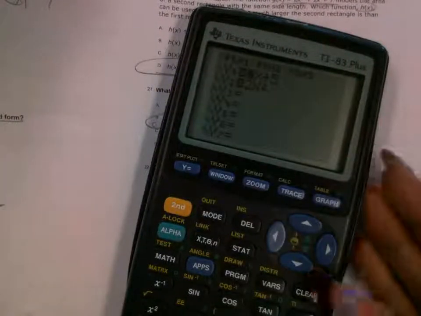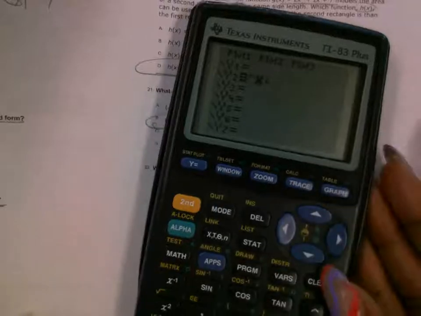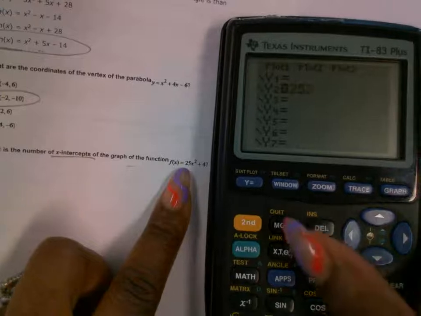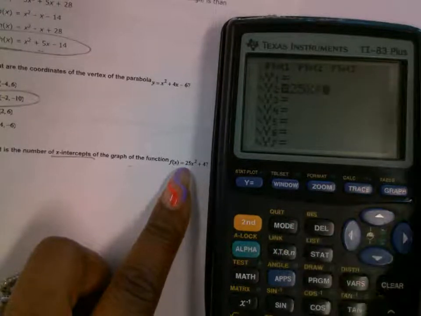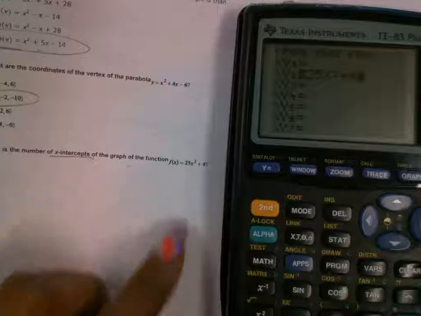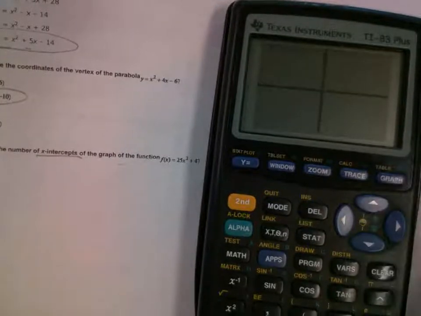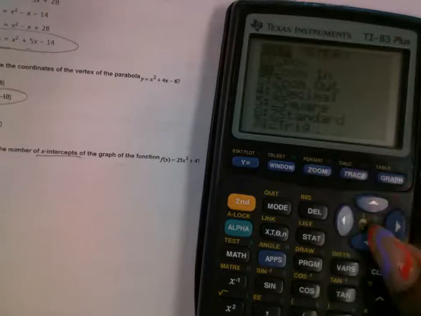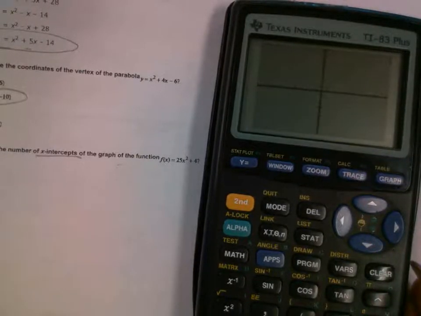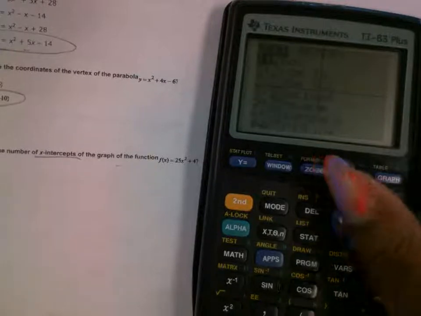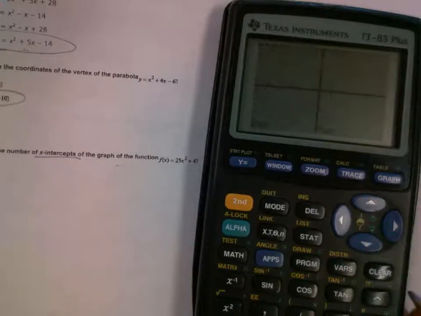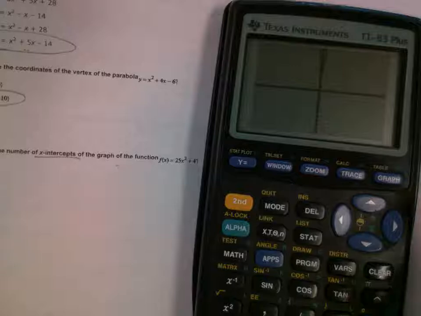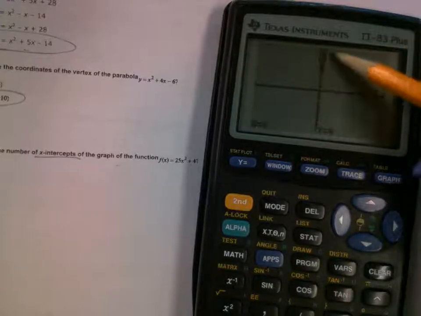So let's graph it to see. Go to y equals, clear out the equations that are there. And now let's type this in. We got 25x squared plus 4. And let's graph it to see how many times it crosses the x-axis. Look at this. Let's zoom in a little bit. Okay, zoom out. Wow. All right, it doesn't touch the x-axis at all. See it?